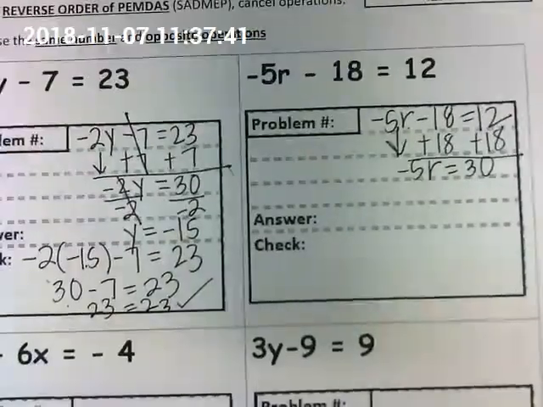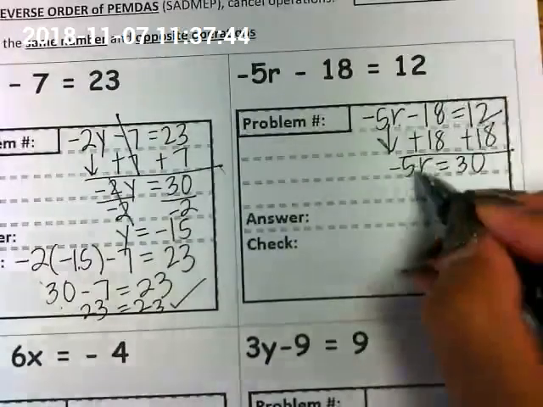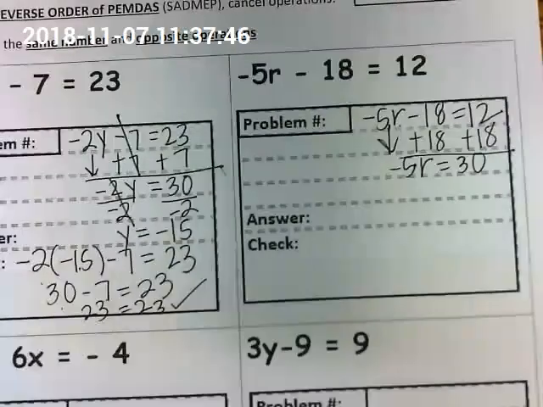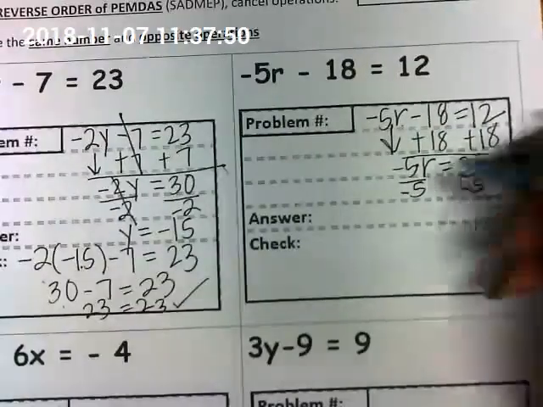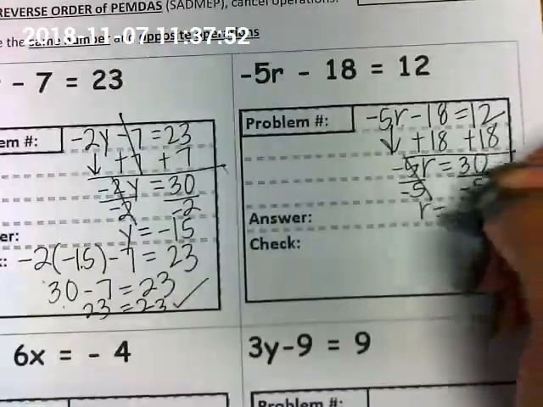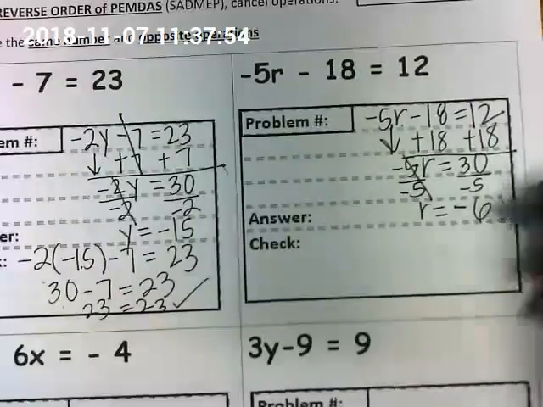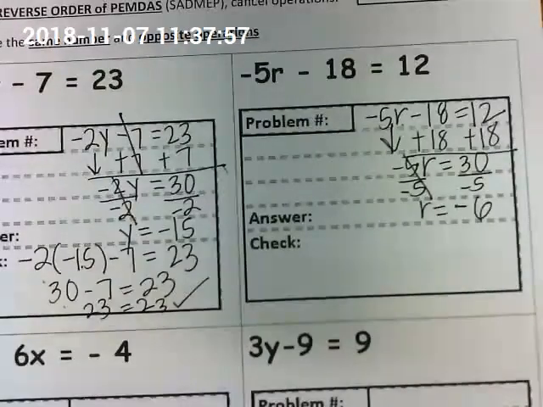And now I need to figure out, okay, 5 is being multiplied by r, so I need to divide by negative 5. Negative 5 divided on both sides. I'm left with r is equal to negative 6. Because a positive divided by a negative is a negative.